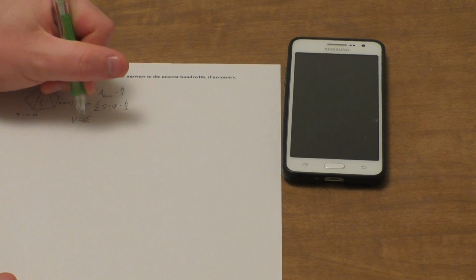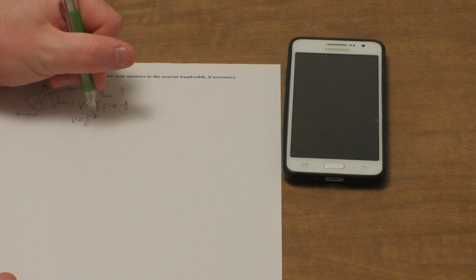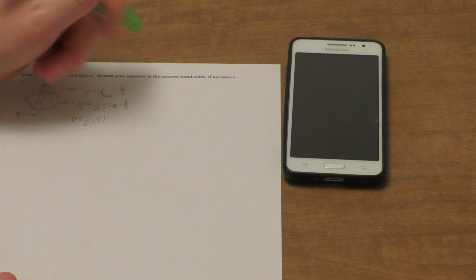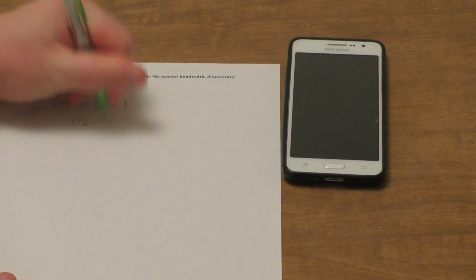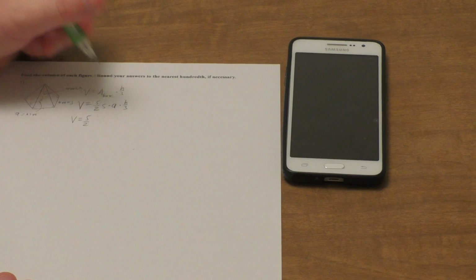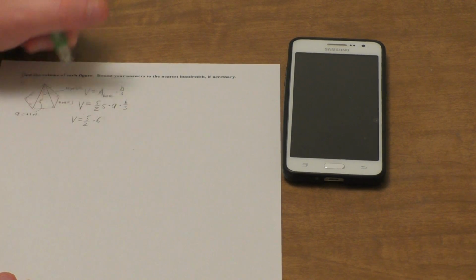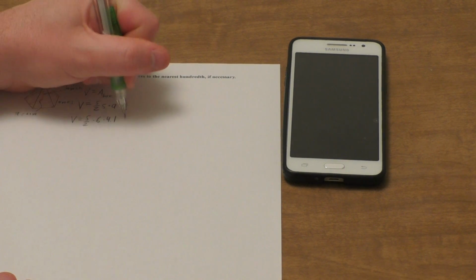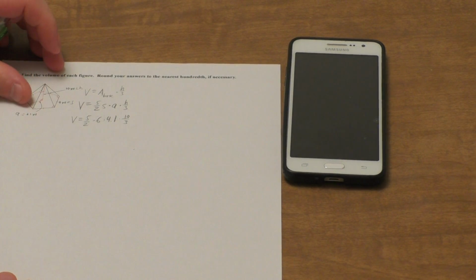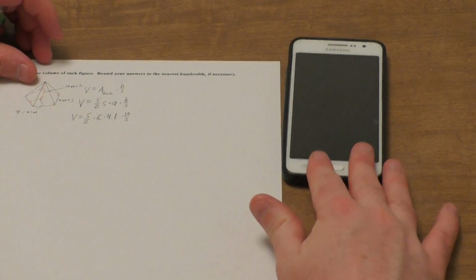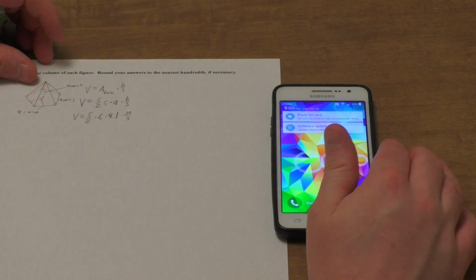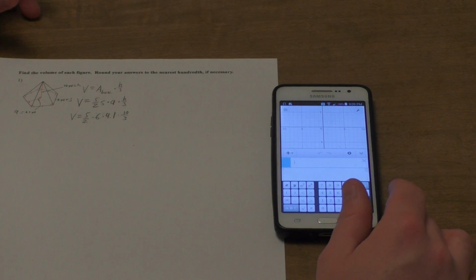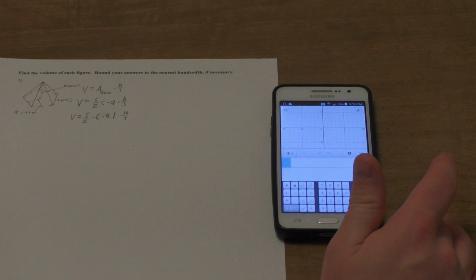So 5 halves times 4.1. Well, let me flip that around. I can put 4.1 in first, but in this formula I have s. So let's go times 6, because that's what s is, times 4.1 times 10 over 3. So that is some math I don't really want to do in my head. So let's use a calculator. And in fact, let's use this Desmos calculator that you can get on the internet, on the computer, or as an app on your phone for free.